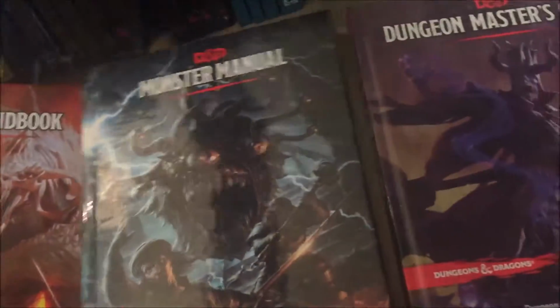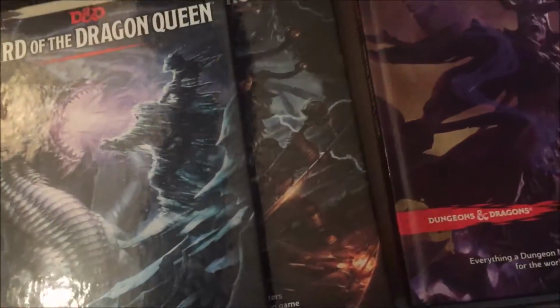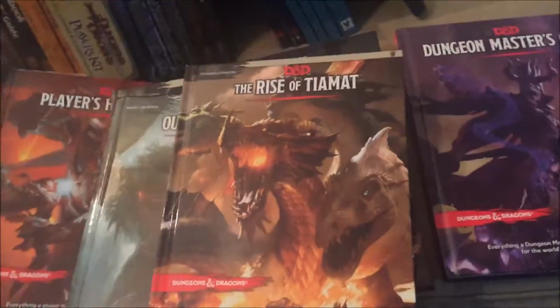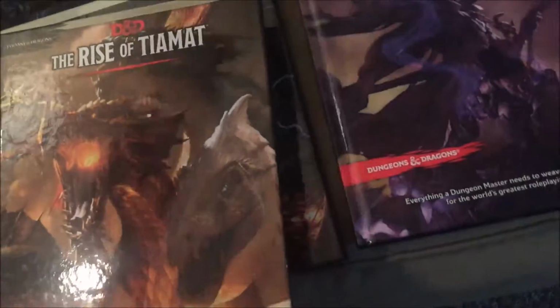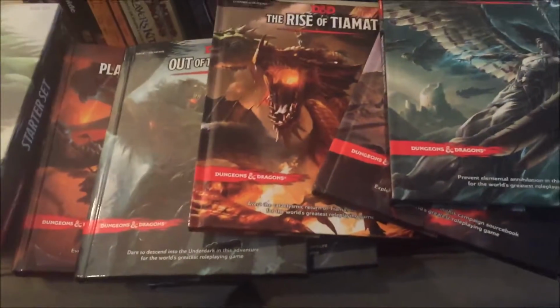Also, if you take a look here, let me just show you, for example, all of the official Wizards of the Coast 5th edition Dungeons & Dragons products all have that same artwork style and layout and the red banner logo, as I like to call it.